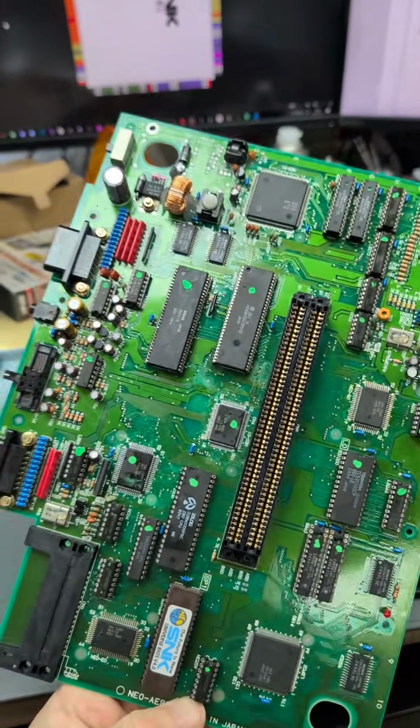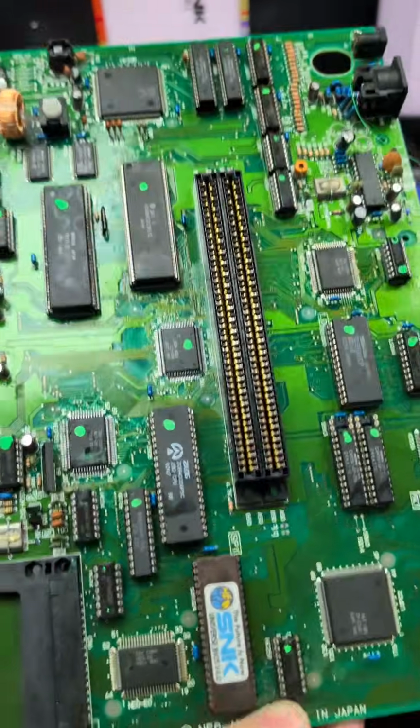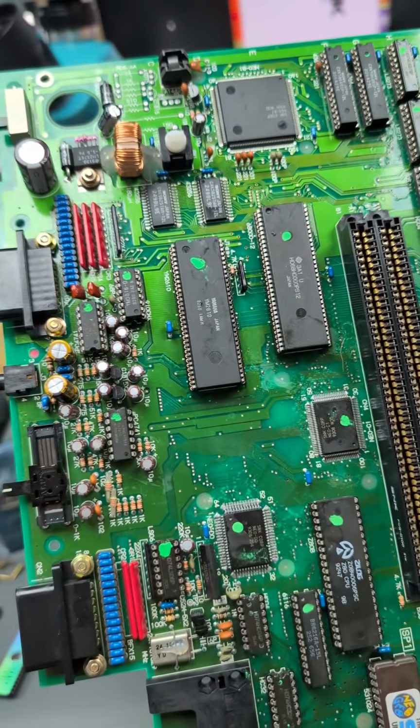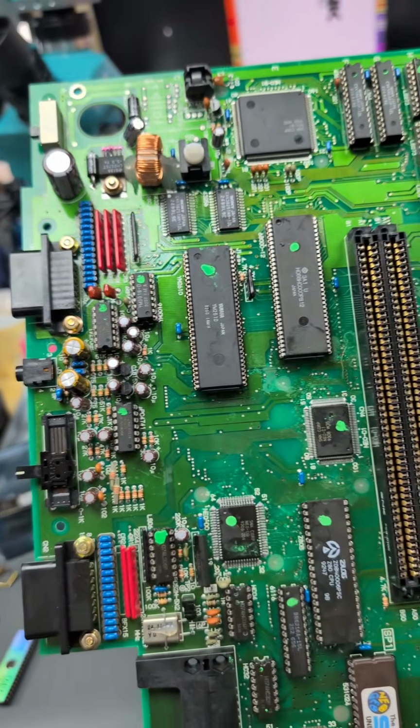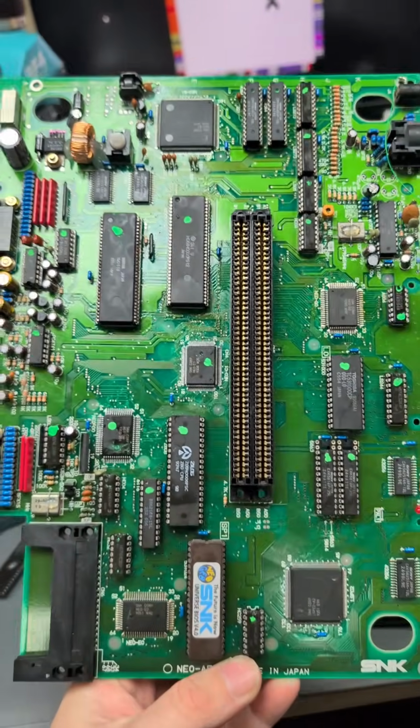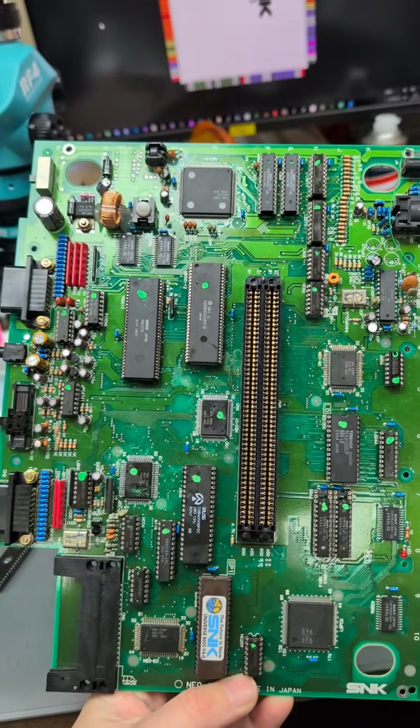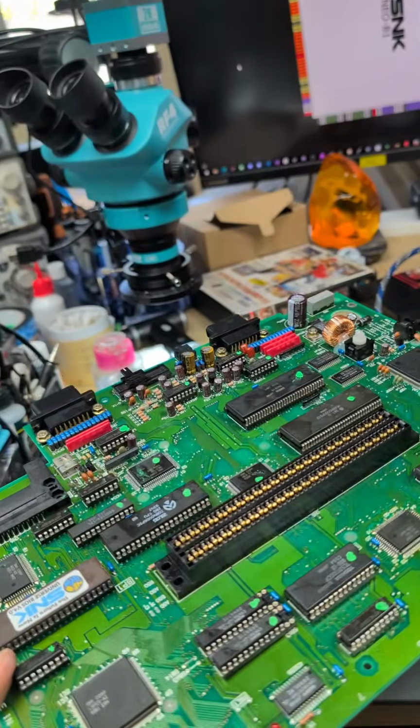This is also another one that's tricky. So there's no sound, but it isn't the actual Yamaha sound chip, and it's something to do with the data side. So this one will be another one to diagnose. If you're interested in seeing that, just let me know.